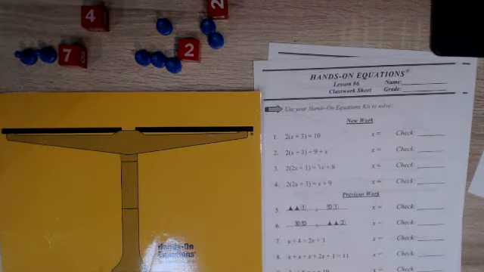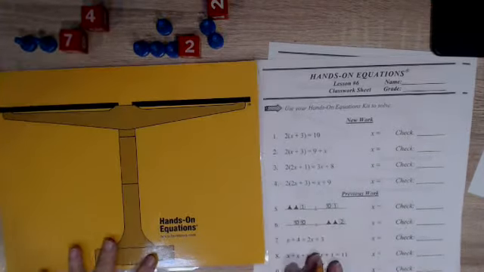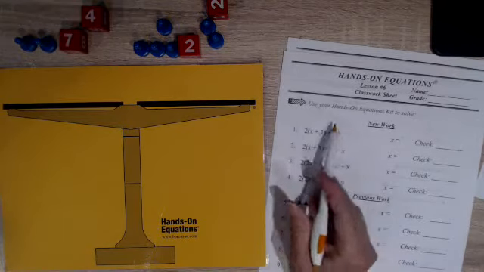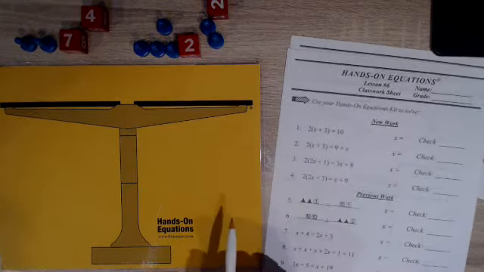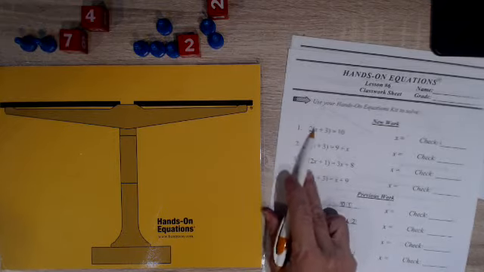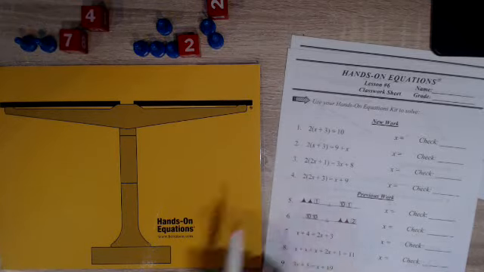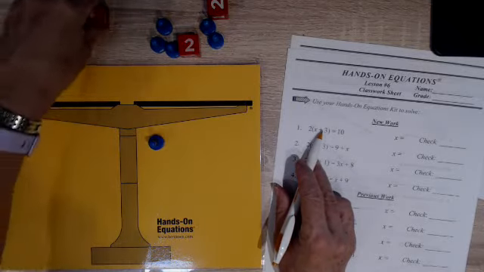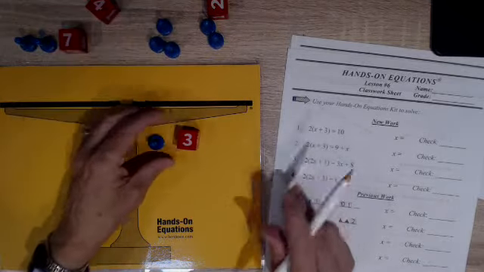And I'm going to go ahead and do lesson 6 here, since I think you guys can handle this. We've already talked a little bit about a property called distribution. And so we're going to think about what it means if I have these parentheses here, right? If I have an x plus a 3, I like to think of parentheses here like a pocket, okay?